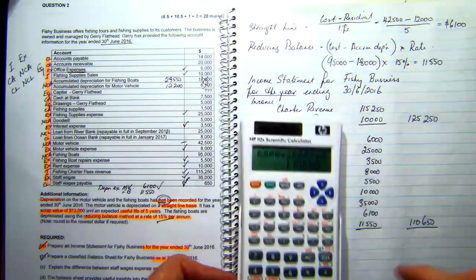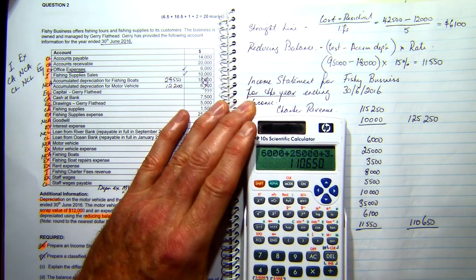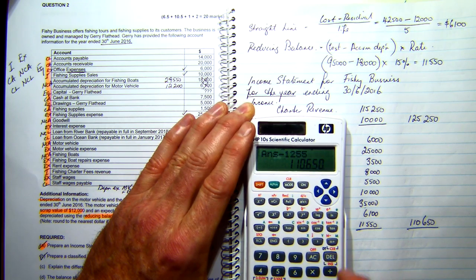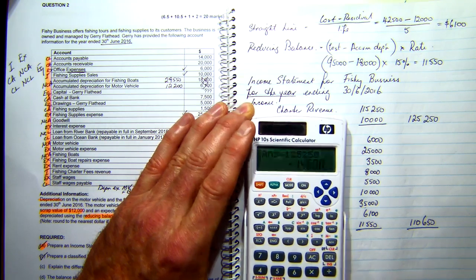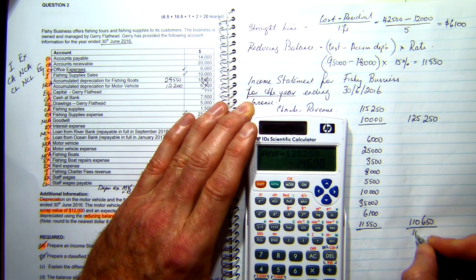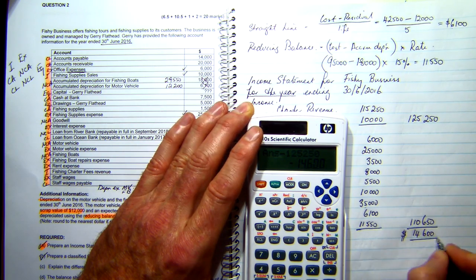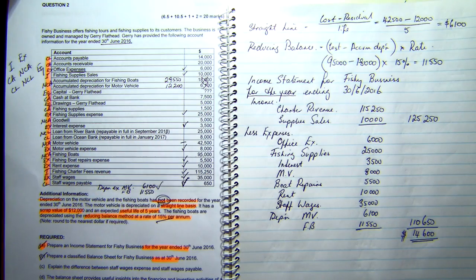Now I'm going to deduct that to see if I can get a profit. 250, and I get a profit of 14,600. That's my profit. So that's prepared my income statement. The next thing we need to do is to prepare a balance sheet.